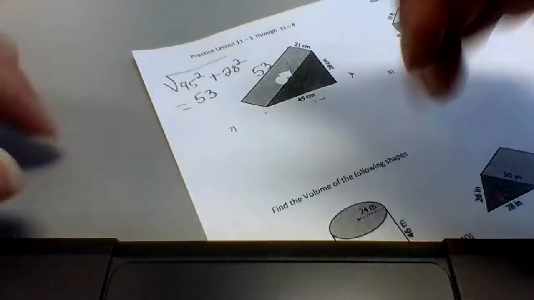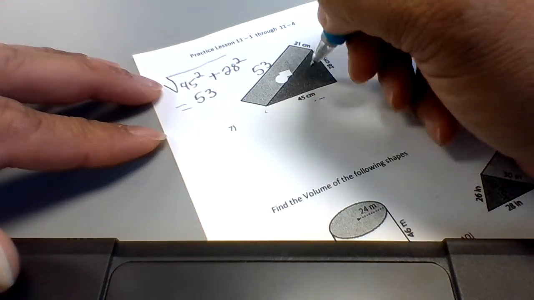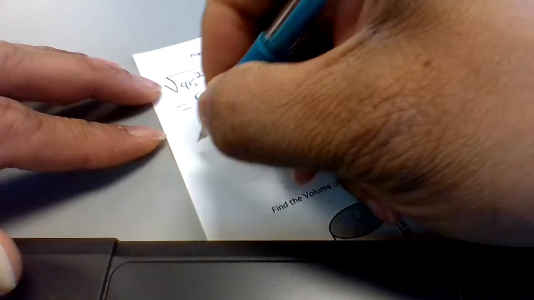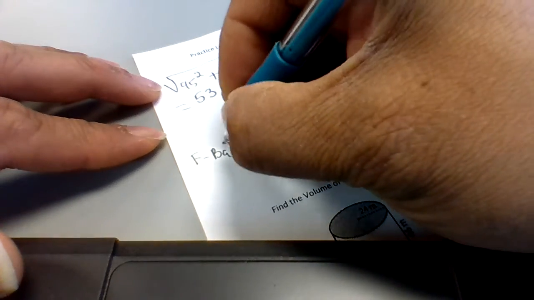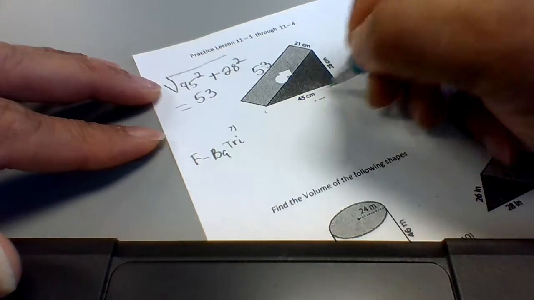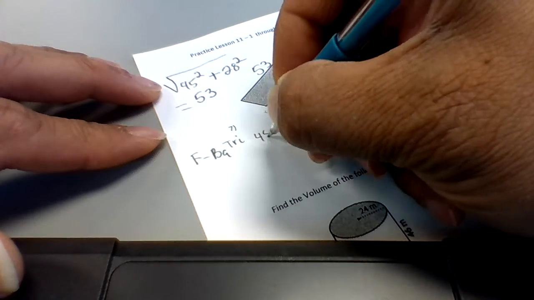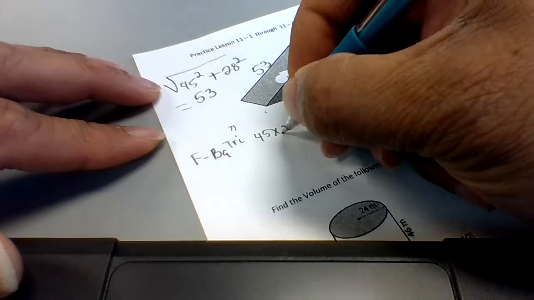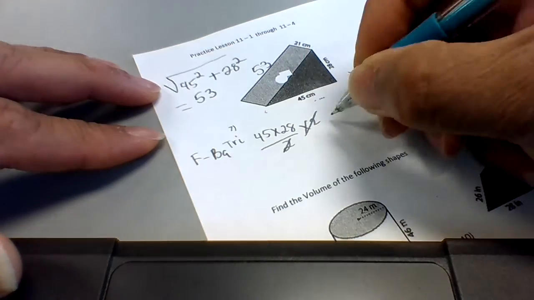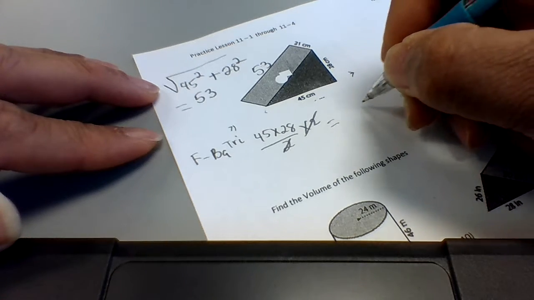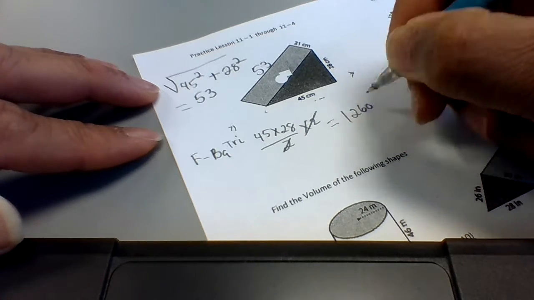Looking at the front and back, which are triangles, this is going to be 45 by 28 divided by 2, but then we have 2 of them, so those cancel. So we end up with 1,260.